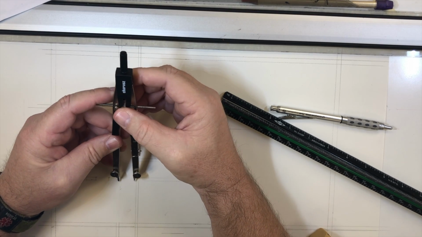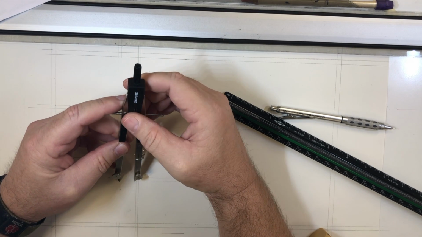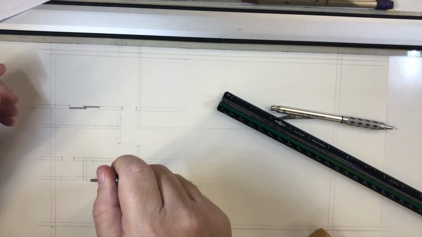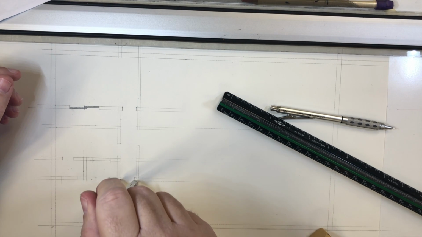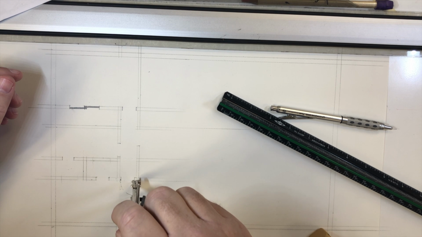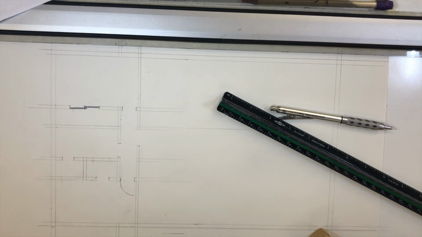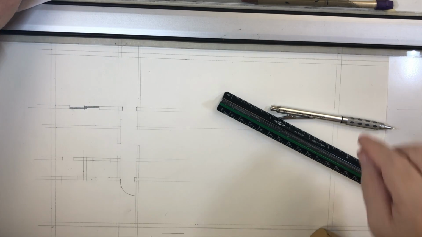And I want to get to the inside of the opening because that's the way I want my door to swing, to the inside. And I also want to swing toward the wall, like so. That way the door is less in the way.